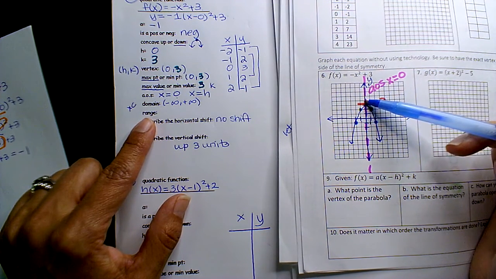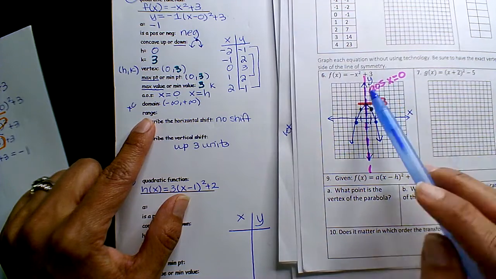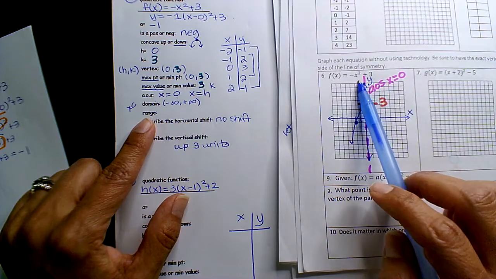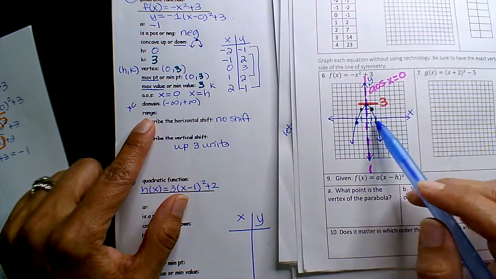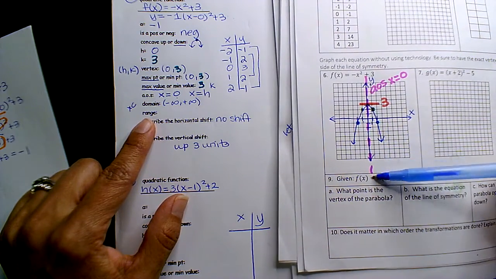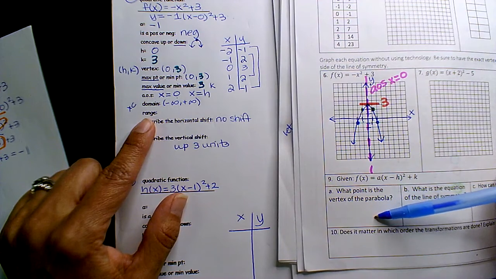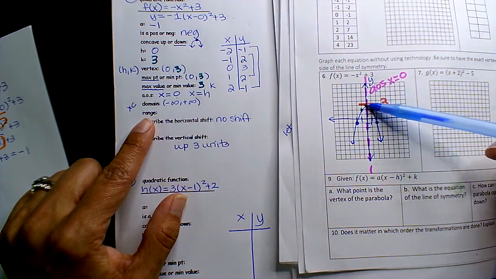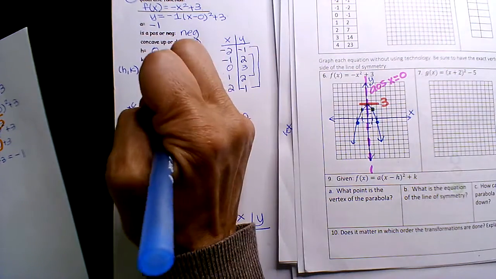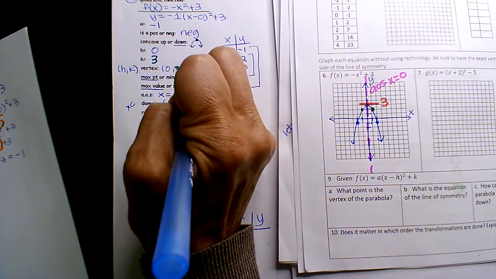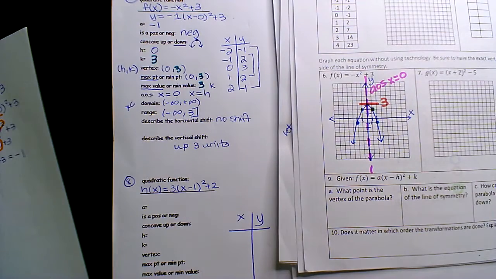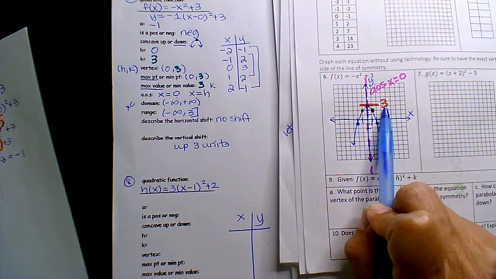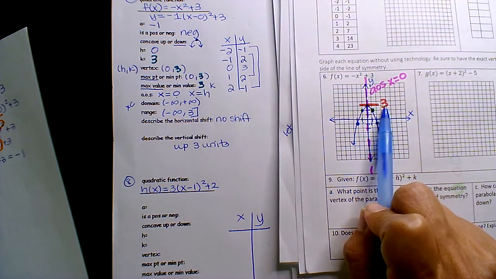And once you get to 3.5 and 4 and 5 and 10, there is no parabola up here. There are no points. So your range can go very, very negative y values, and it goes all the way up. There's points, points, points, and then it stops. So the range is negative infinity to 3 bracket inclusive.